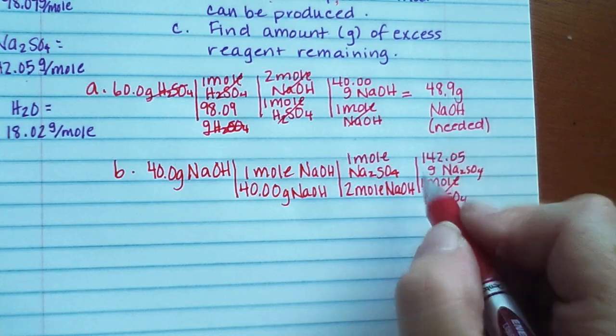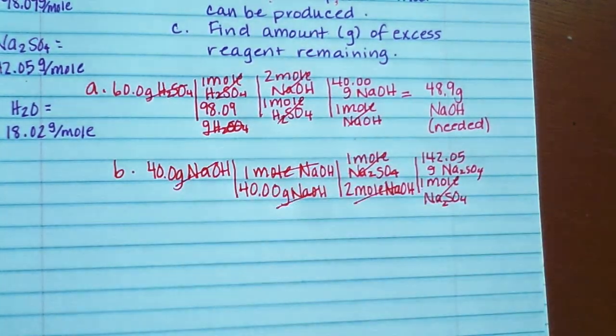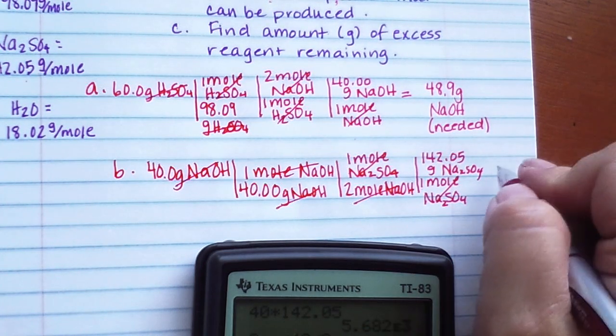So now I'm going to cancel. Everything checks out. Now I'm going to run my calculator, and I get 71.0, 3 digits.